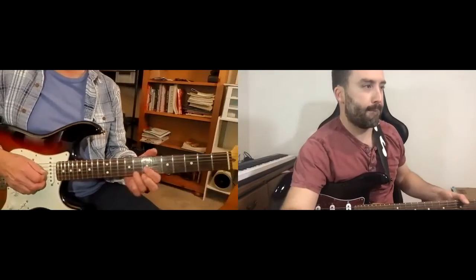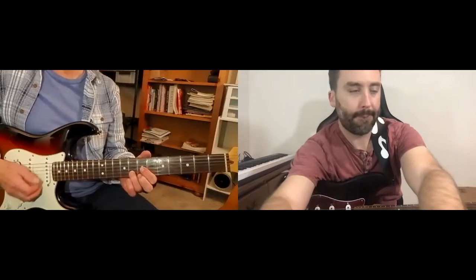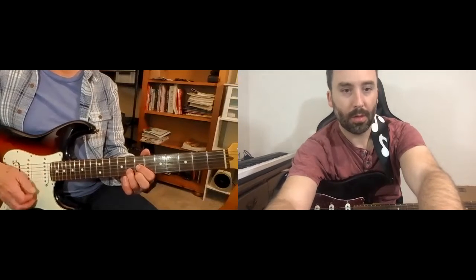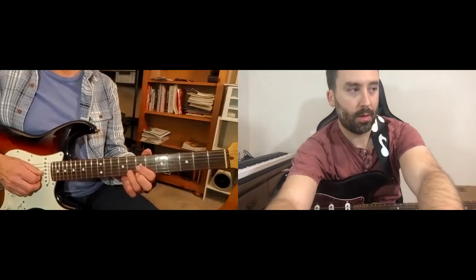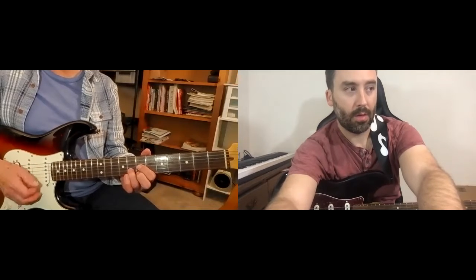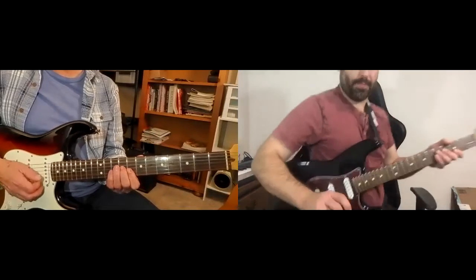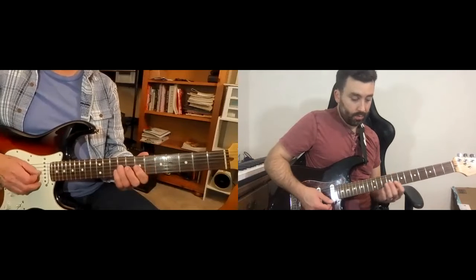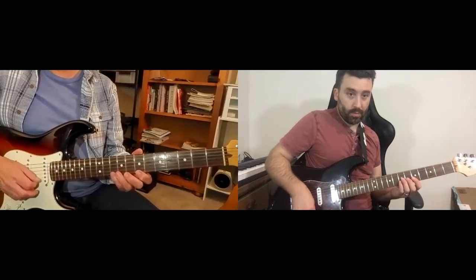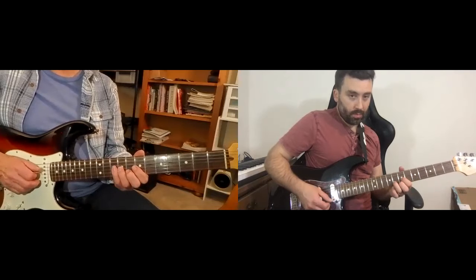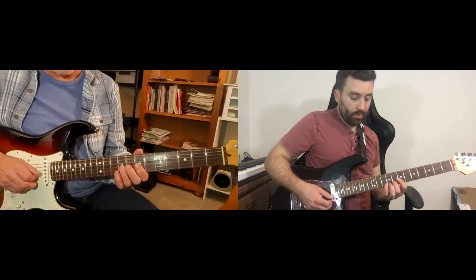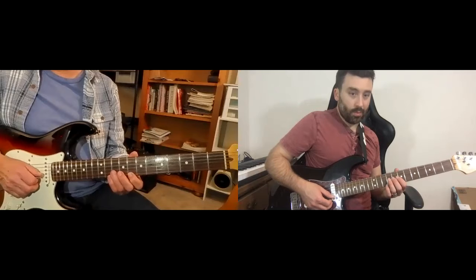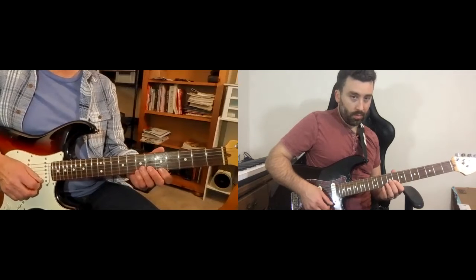So now, right here, I'm basing it on this, which is now a D shape. Well, it is a D shape, but now a G chord. And here's my C chord, and here's my D chord. So you could do that, and then for my C, and then, depending on which D you're using.